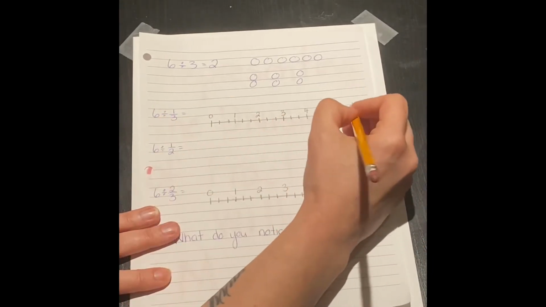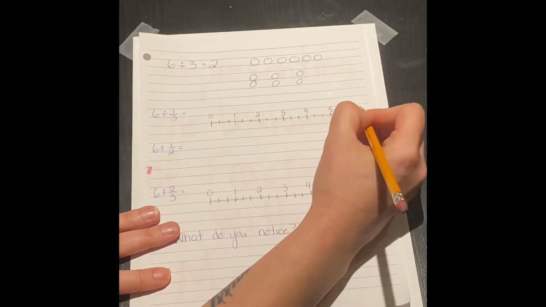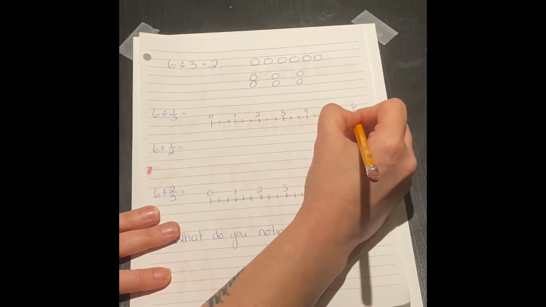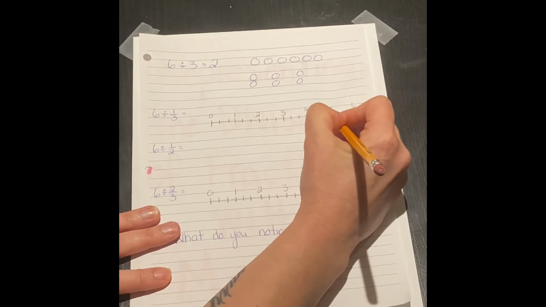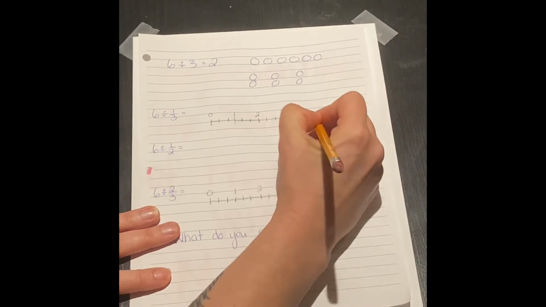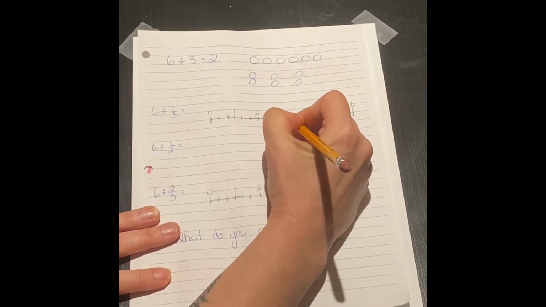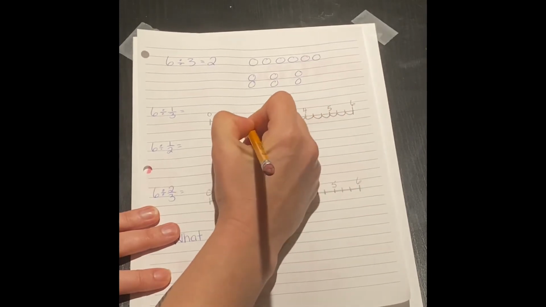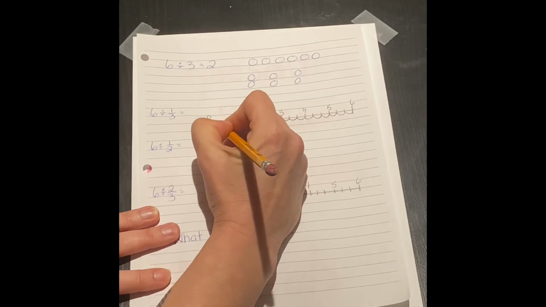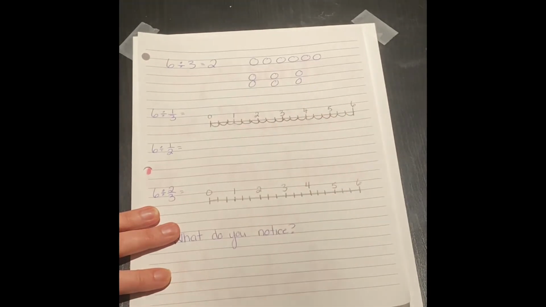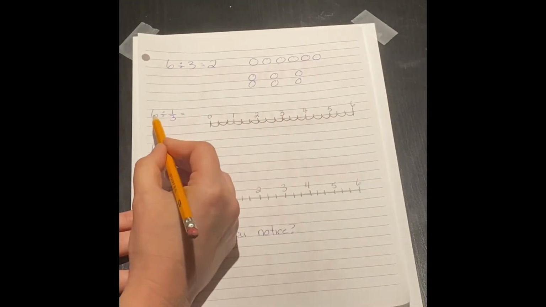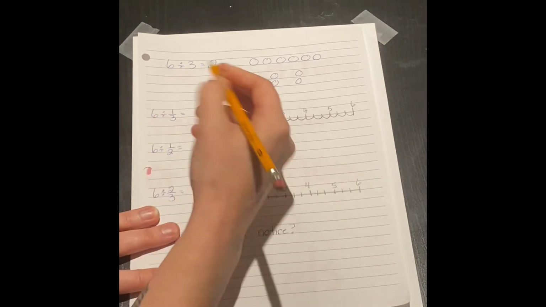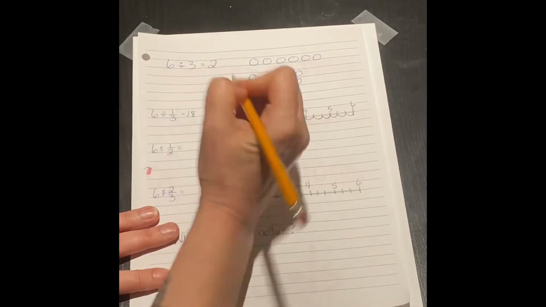So now I can divide my 6 into thirds. 1, 2, 3, 4, 5, 6, 7, 8, 9, 10, 11, 12, 13, 14, 15, 16, 17, 18. I hope you were counting with me. So if I divide 6 into 1/3, there are 18 of them.